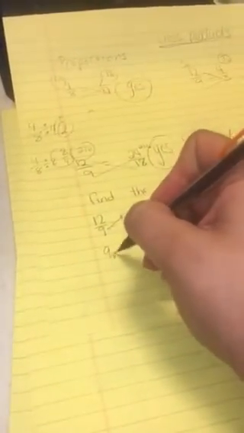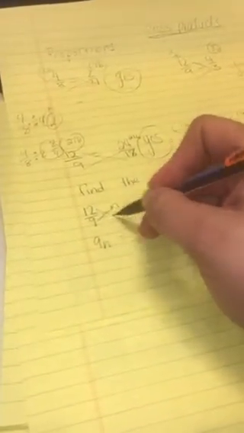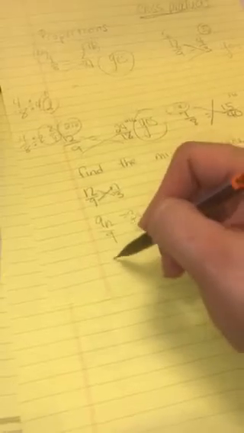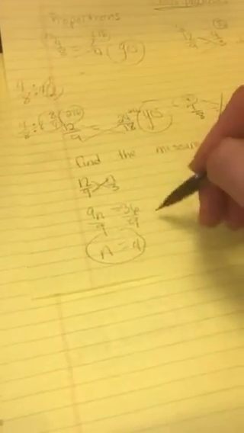So we have 9n equals 36. Divided by 9, you'd have n equals 4. So here you can check to see if your answer's right.